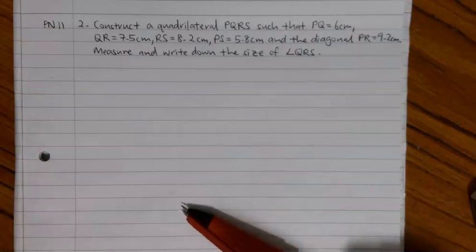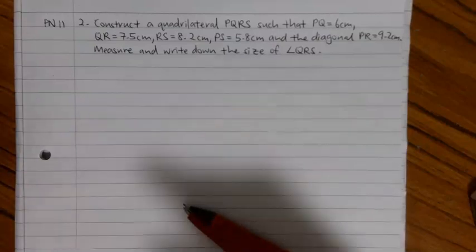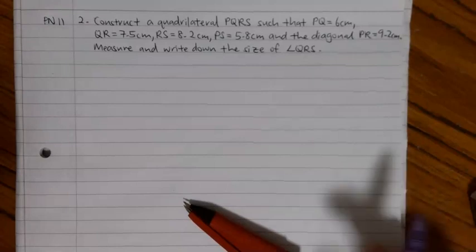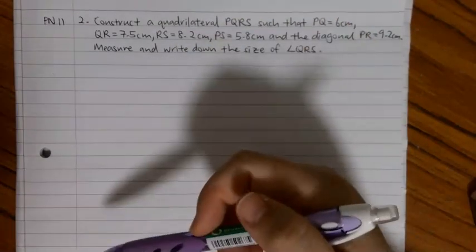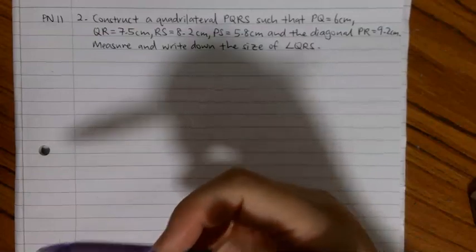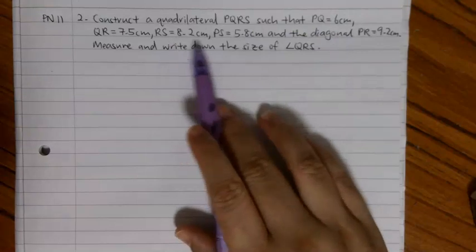points. Before we get started with the construction, it'd be wise to do a sketch of how the quadrilateral might look. Of course, in this case it's a little bit more challenging because we have no angles to guide us. So I do not know how the quadrilateral might end up looking as of now. But of course the information will help us a little bit.